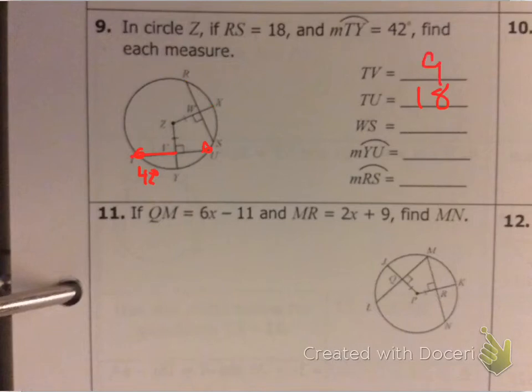That's 9. That also means that if this is 18, this is half. That's 9. At the same token, those are equal, right? So that would suggest that the chords have to be equal. I'm sorry, not the chords, the arcs.